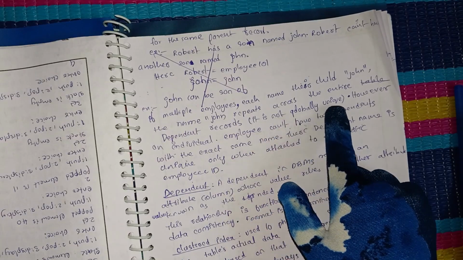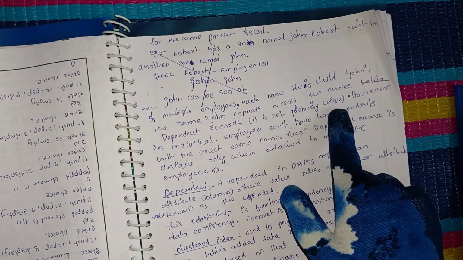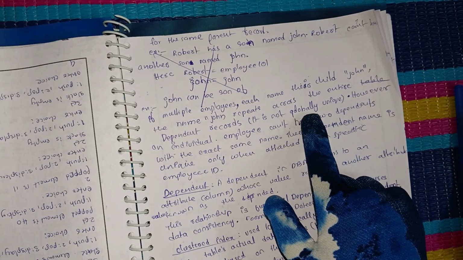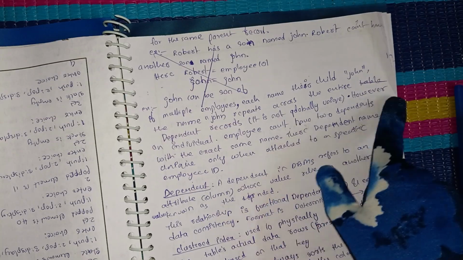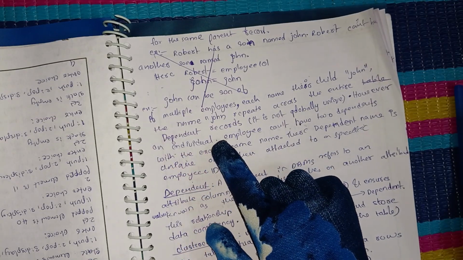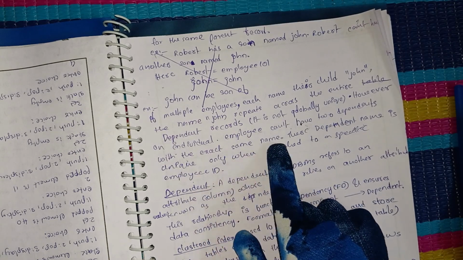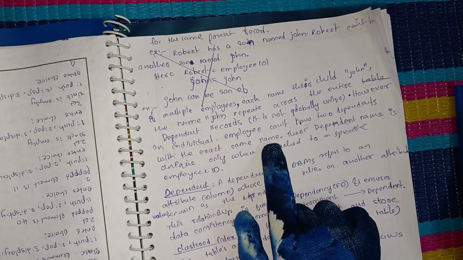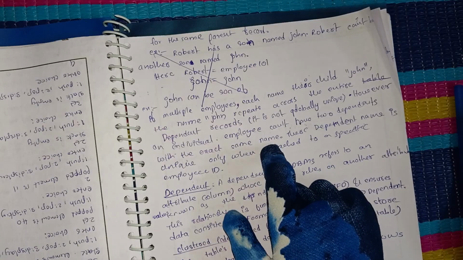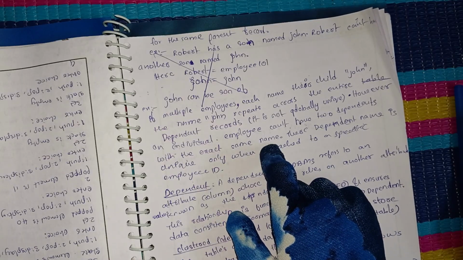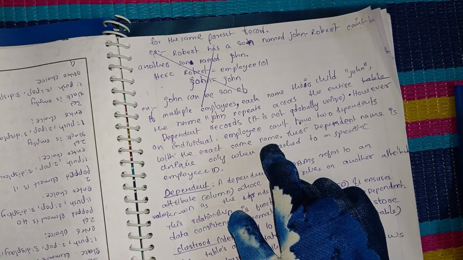It is not globally unique, meaning it is redundant. However, an individual employee can't have two dependents with the exact same name. Employee 101 can't have two children with the same name.